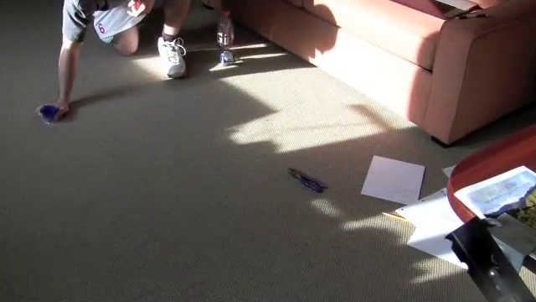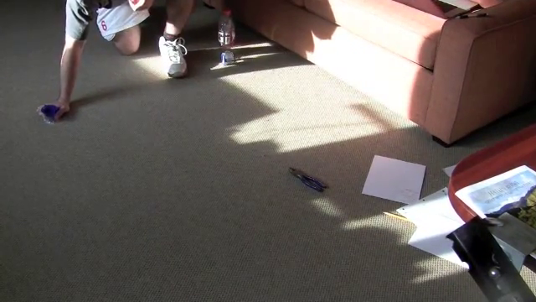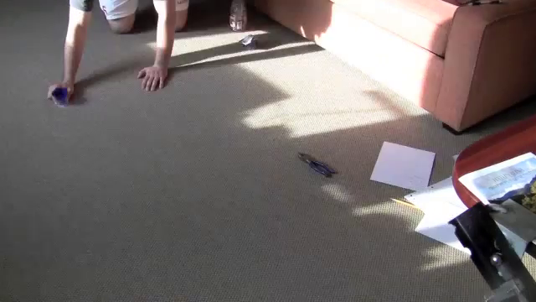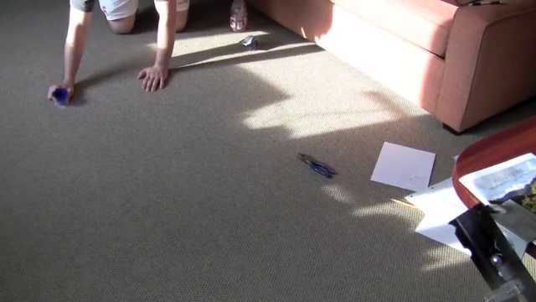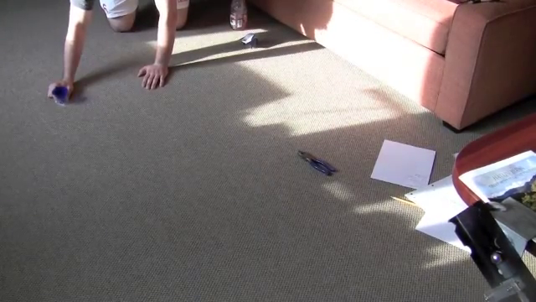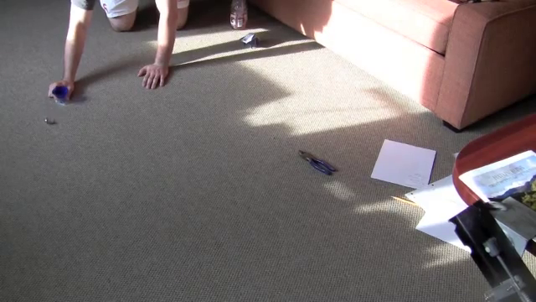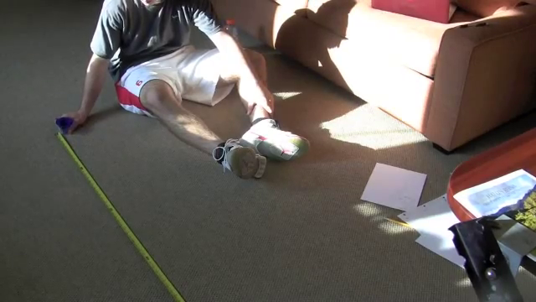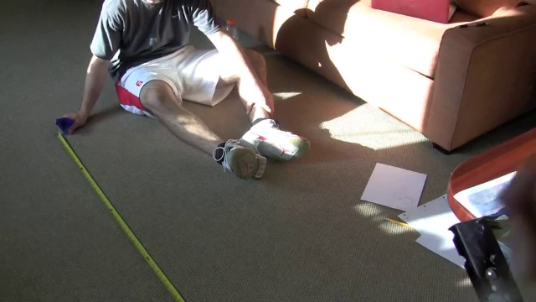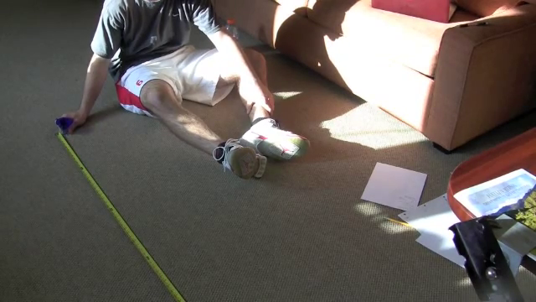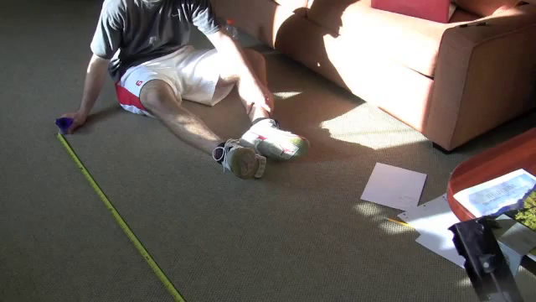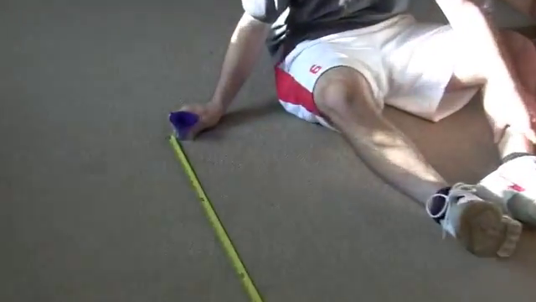30 degrees, trial 1. 30 degrees, trial 2. 45 degree angle, trial 1. Yeah!